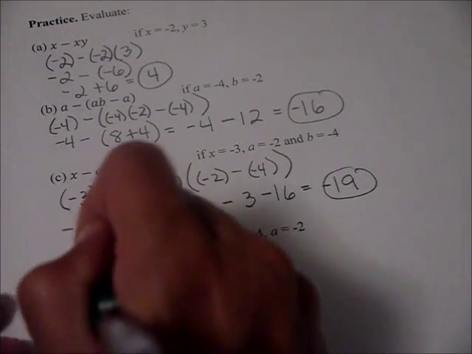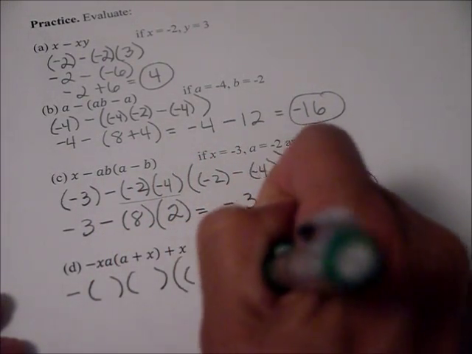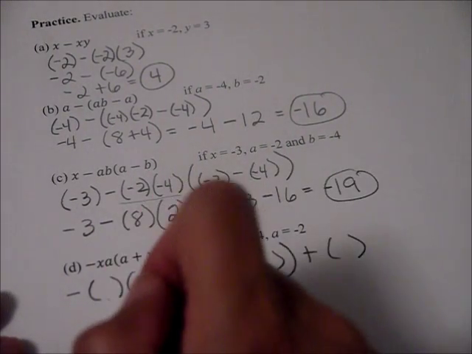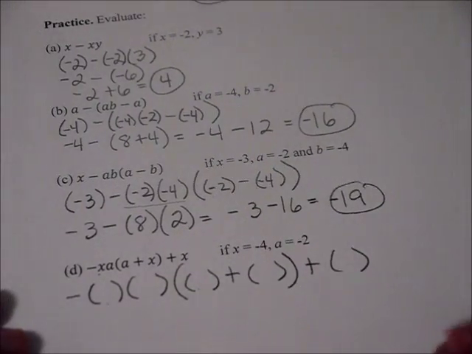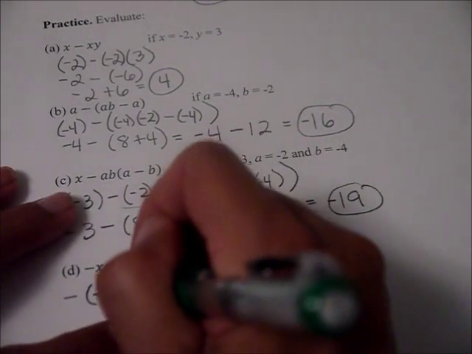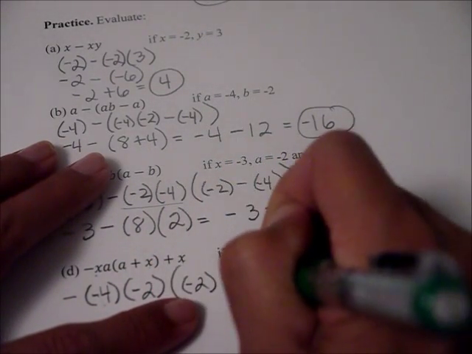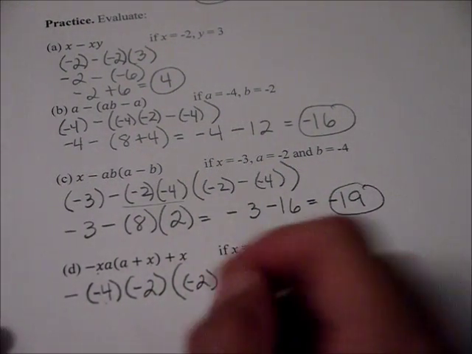Okay, last one. Again, 1, 2, 3, 4, 5. 1, 2, 3, 4, 5. Okay, so negative 4 in here, negative 2 in here, negative 2, negative 4, negative 4. Okay, and we simplify.